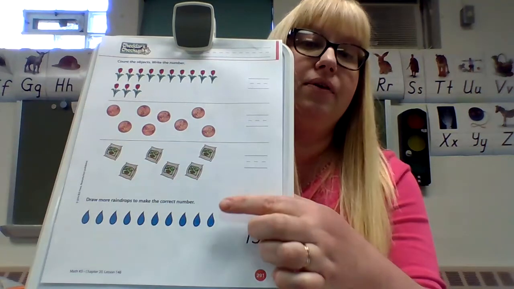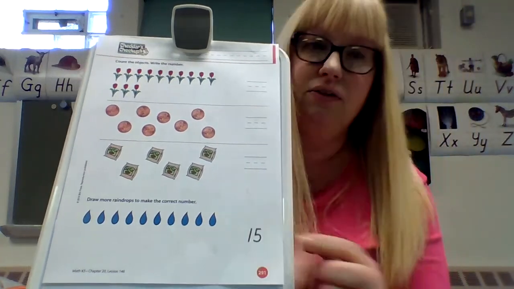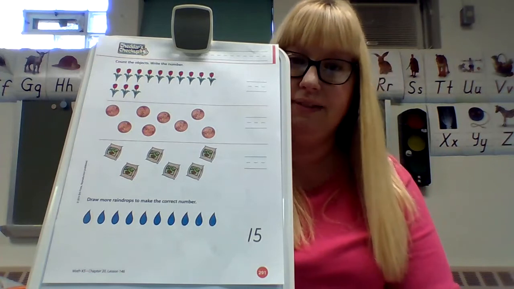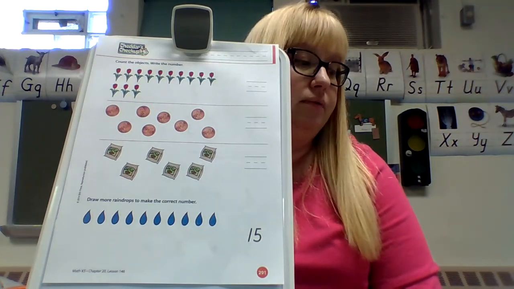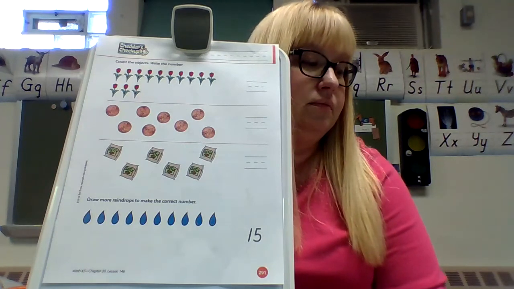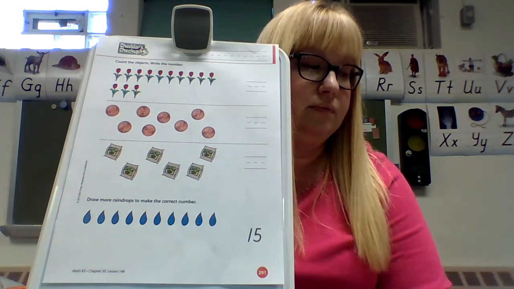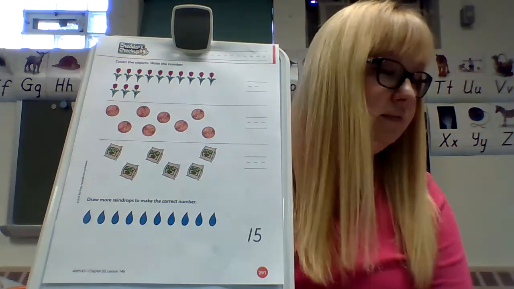So when you're done with your last number counting, start drawing as you continue counting till you get up to 15. You will get a point for each one that you draw. You don't have to color them as long as they're drawn.